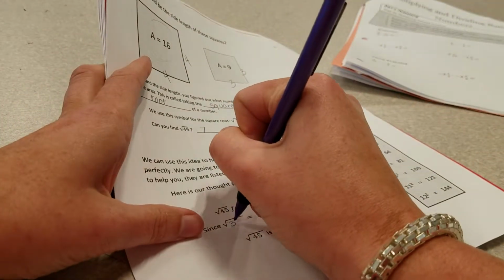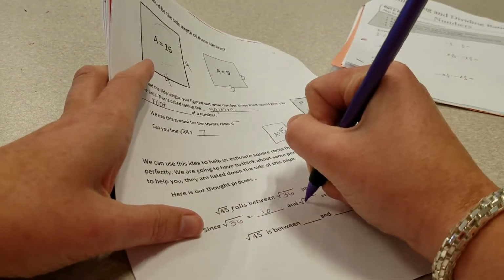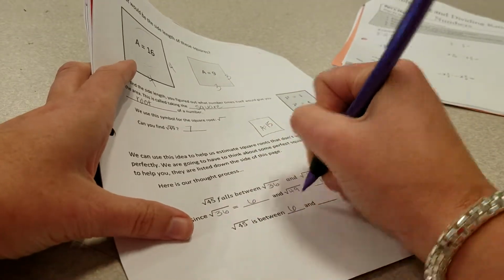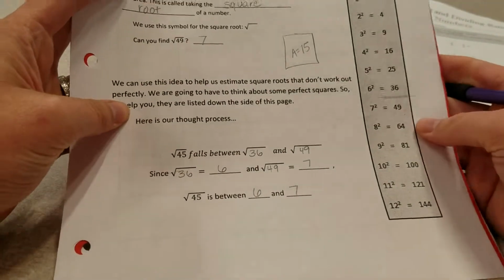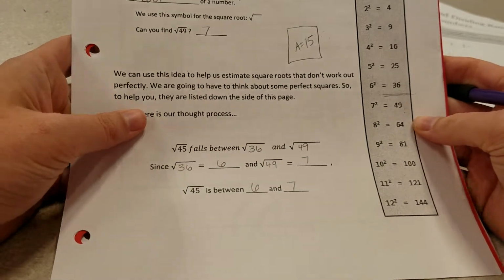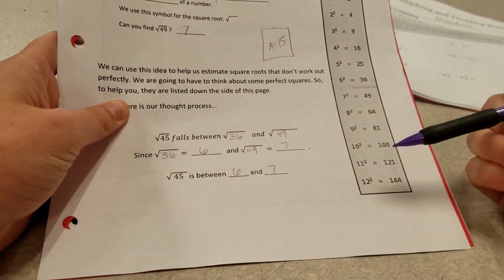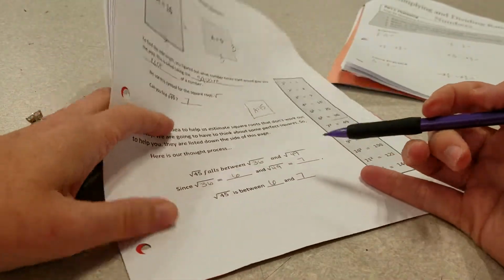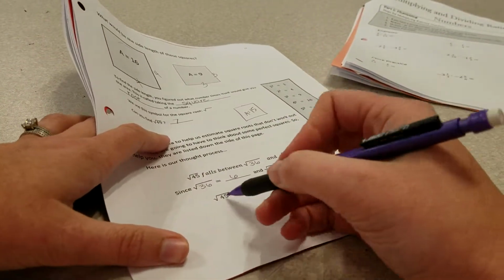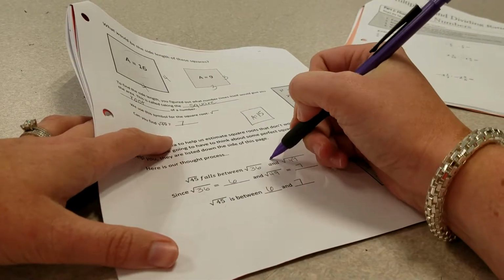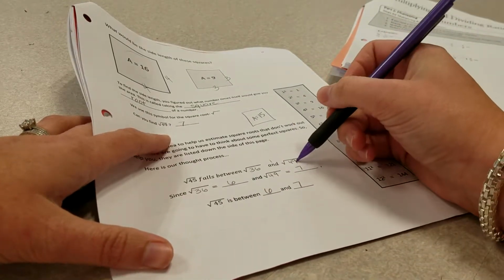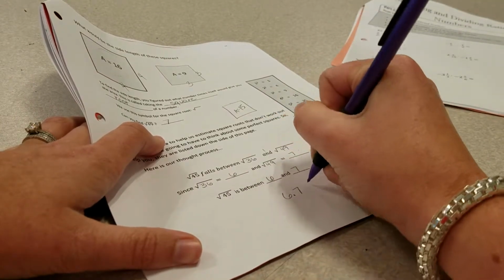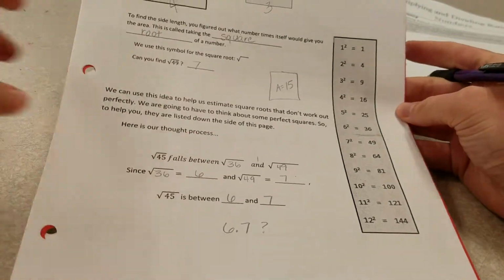So since the square root of 36 is 6 and the square root of 49 is 7, we know that the square root of 45 is going to be equal to a number somewhere between 6 and 7. We can take it a step further and try to estimate the tenths place by looking at how close 45 is to 36 or 49. It's not quite in between. It is definitely closer to 49, so it would be in the higher sixes. So maybe something like 6.7 could be a good estimate.